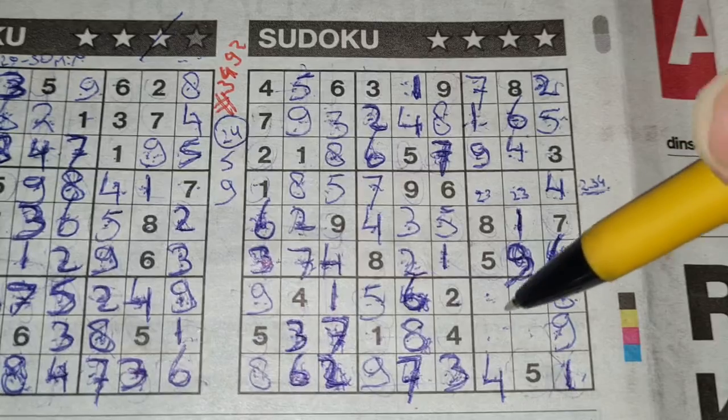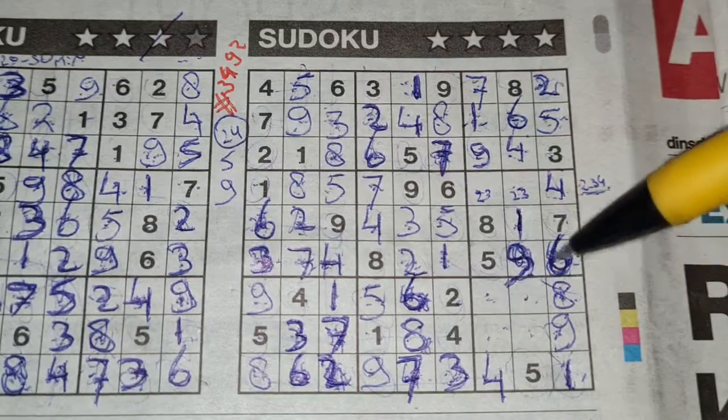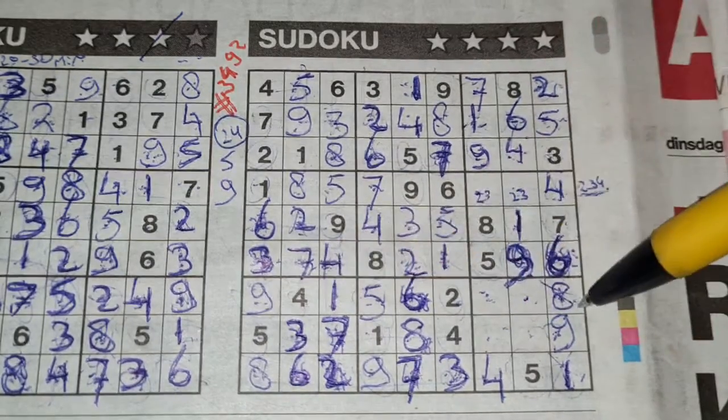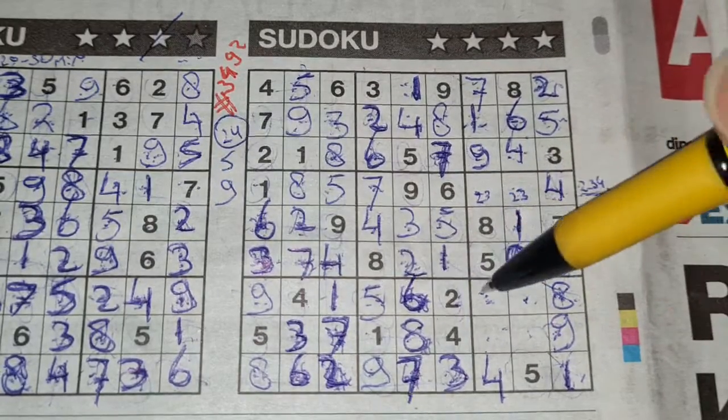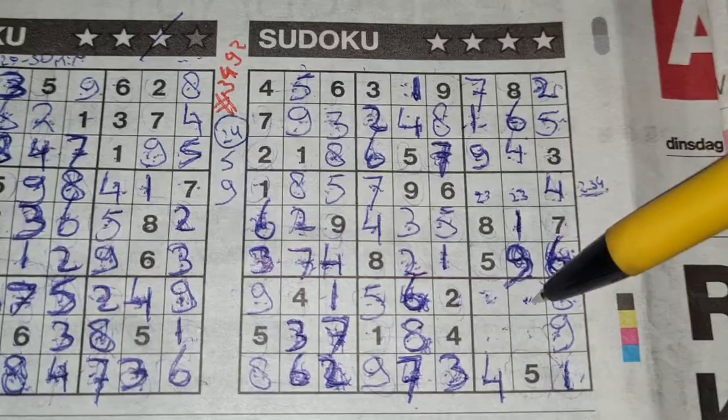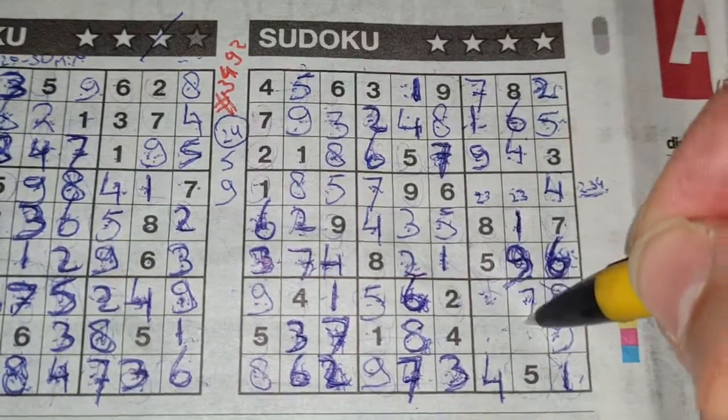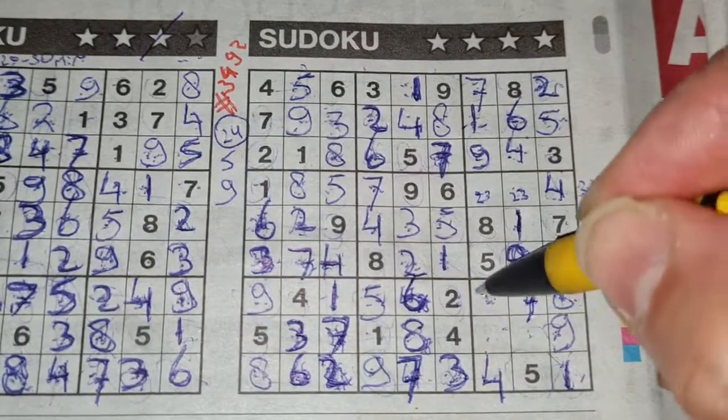Alright. 2 in this row. Oh, wait. Two numbers left in this row. 1, 2. The 3 is missing. 4, 5, 6. And the 7 is missing. 3 and the 7. We see here 7, no 7 there. 7 should be here. And 3 goes there.